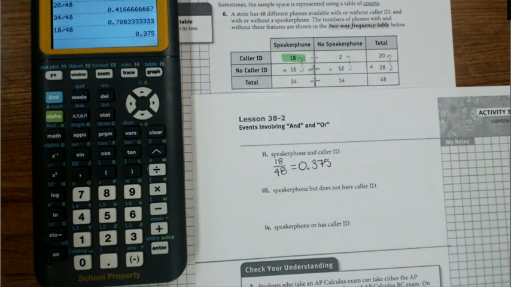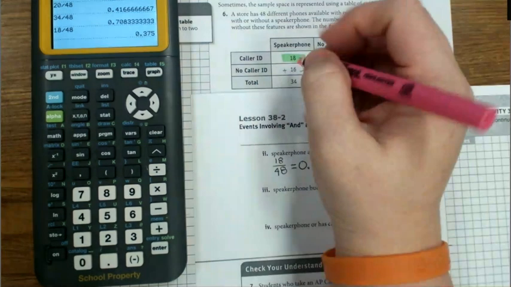That is now, sorry, trying to find a different color highlighter here. That's this category, right?